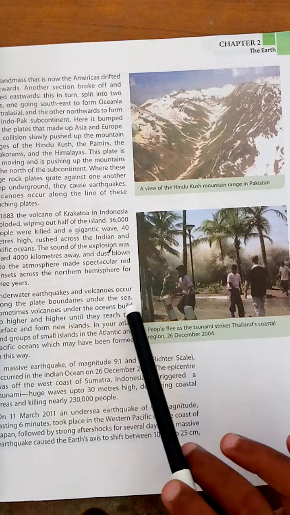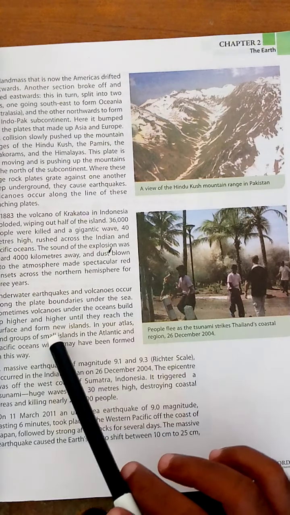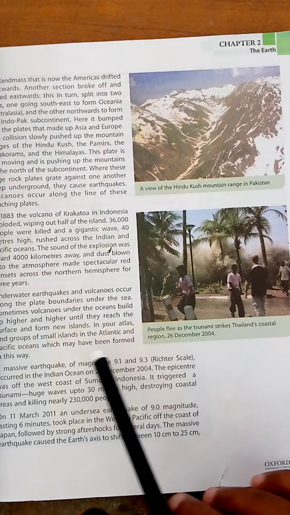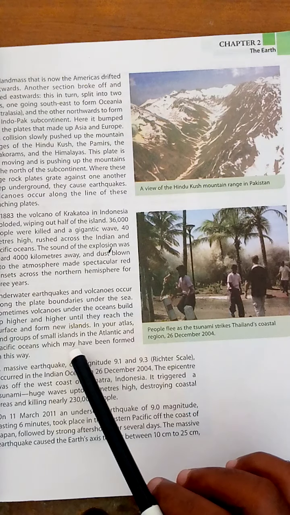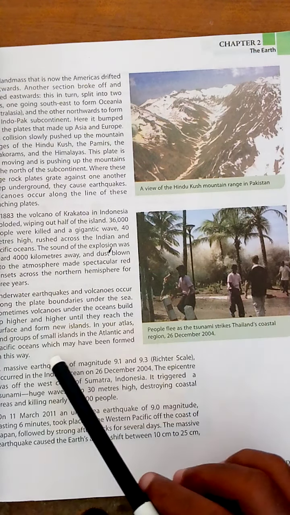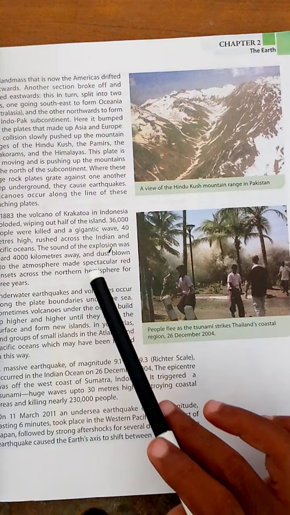Underwater earthquakes and volcanoes occur along the plate boundaries under the sea. Sometimes volcanoes under the oceans build up higher and higher until they reach the surface and form new islands. In your atlas, find groups of small islands in the Atlantic and Pacific Oceans which may have been formed in this way. So dear students, we read about the volcanoes and the strike of volcano.